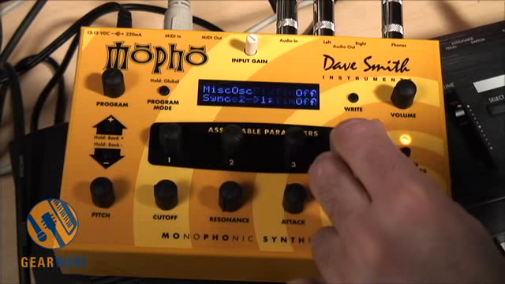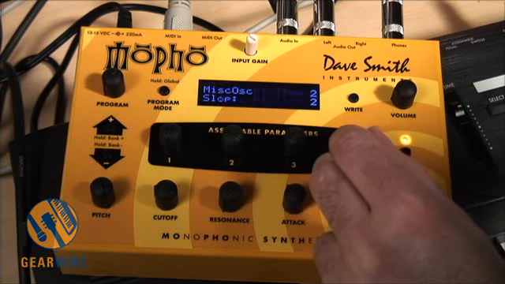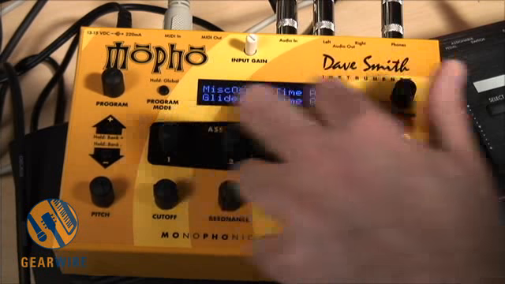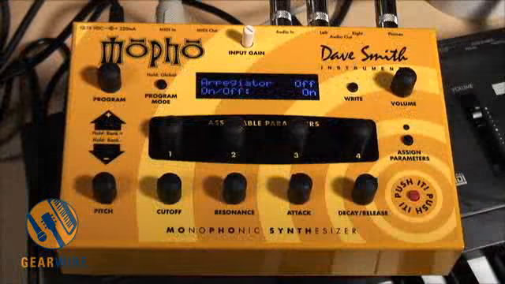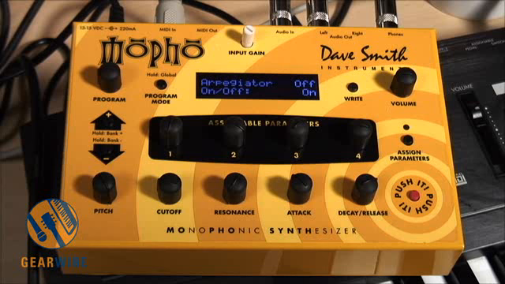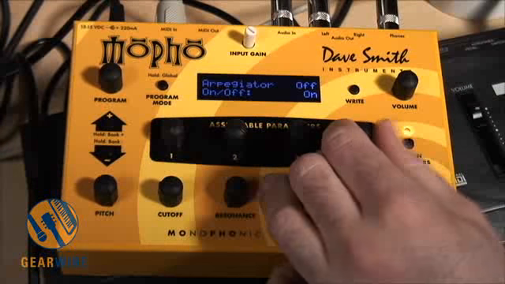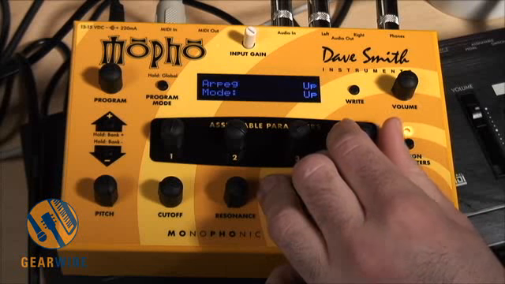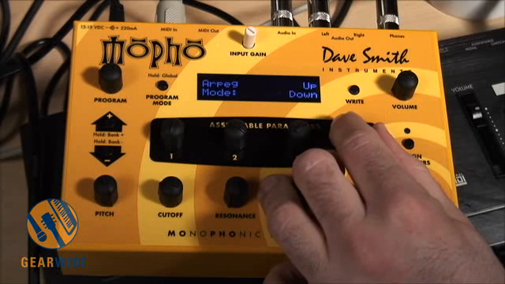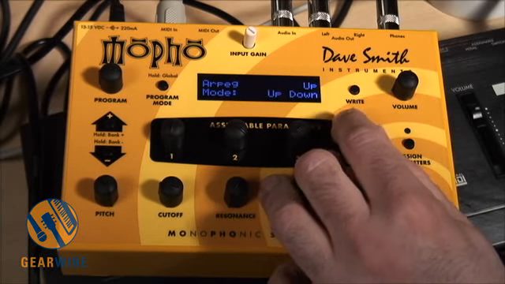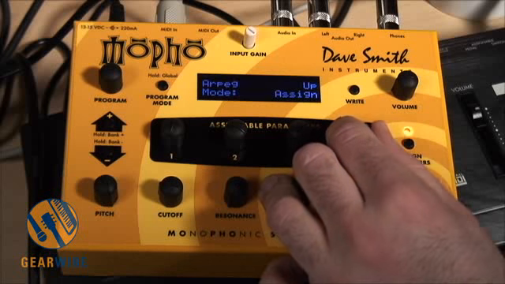Past the oscillators, you'll see there's miscellaneous controls for things like glide. You can adjust the type of glide. Now, like I said before, the Mopho has a built-in arpeggiator as well. And to assign it, you just go to Assign Parameters. You can assign the type of arpeggiator.